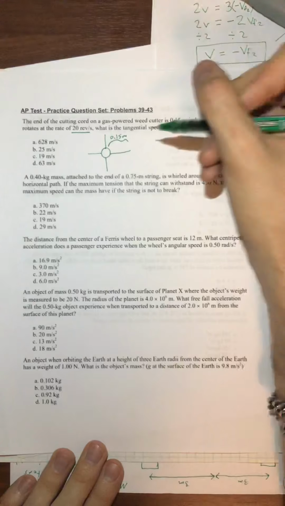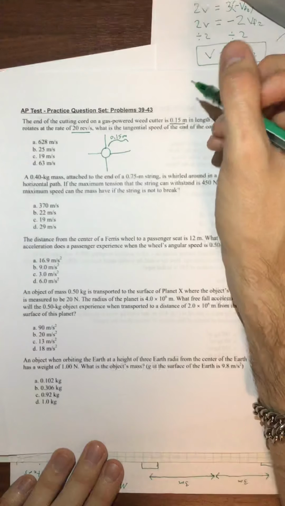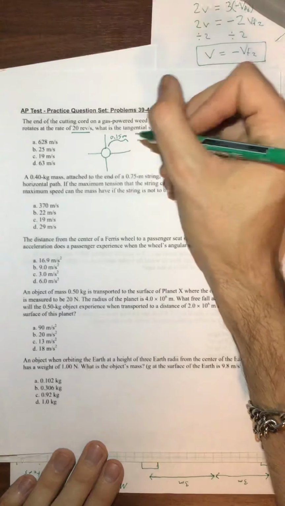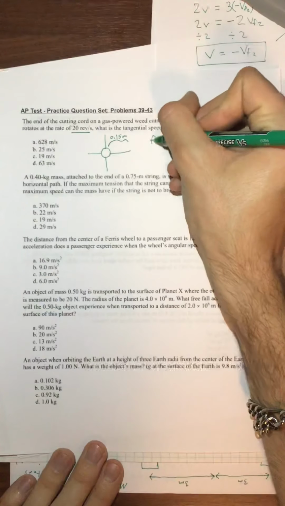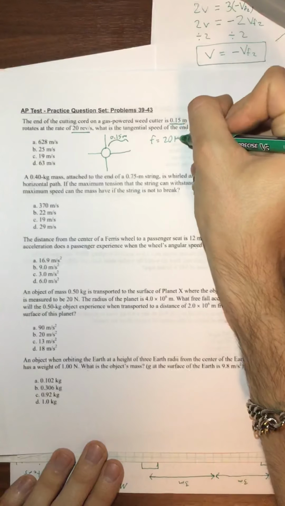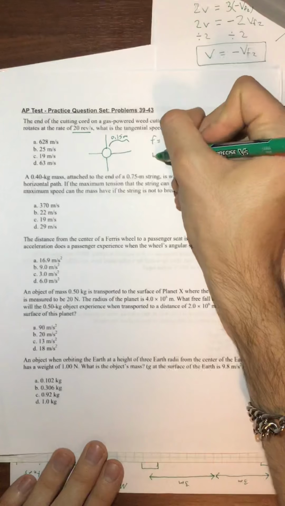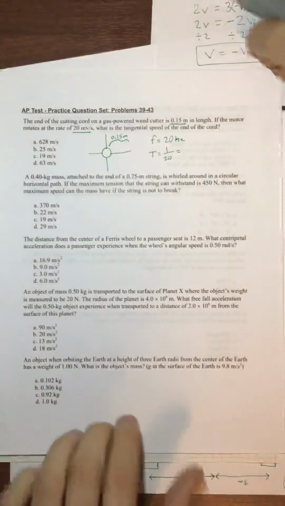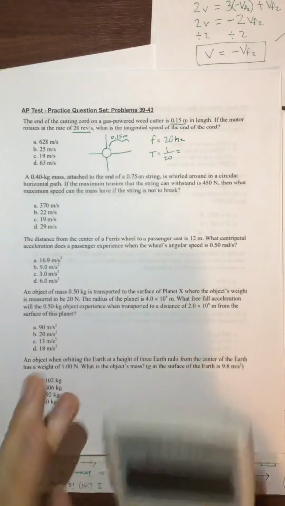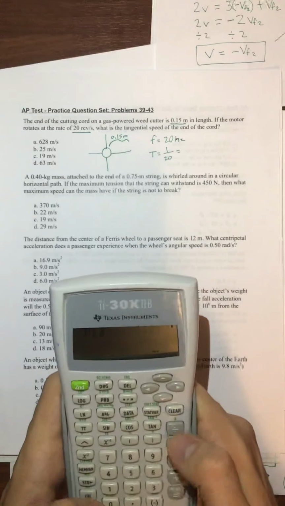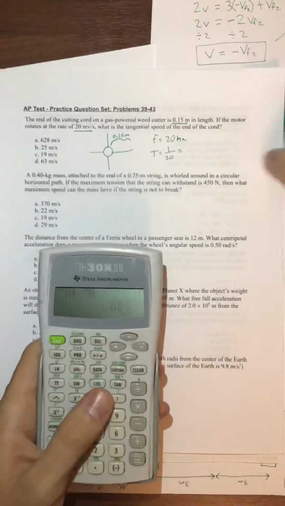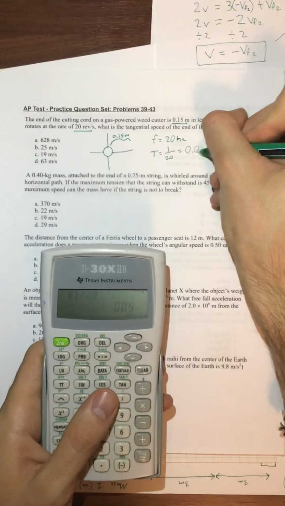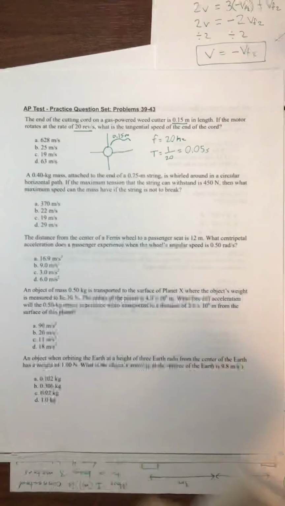Okay. If the motor rotates 20 times in 1 second, 20 times per second, well, that means the frequency is 20 hertz. Okay, and from that we can get the period is equal to 1 over 20, which gives me 0.05 seconds.